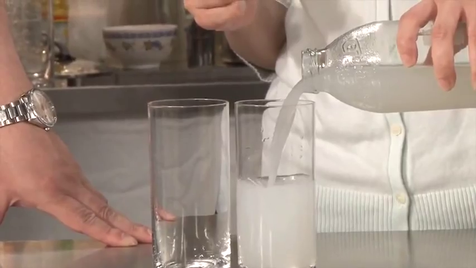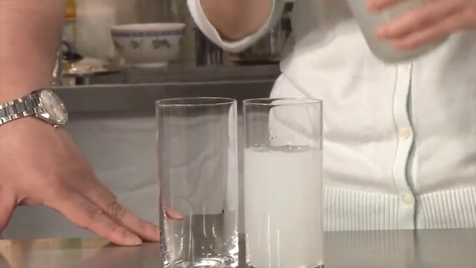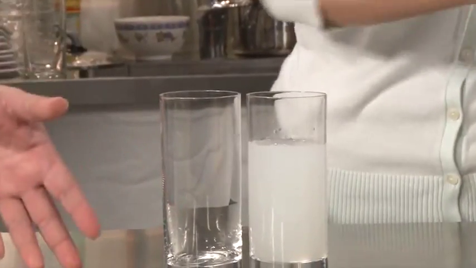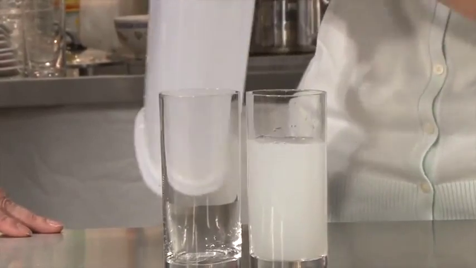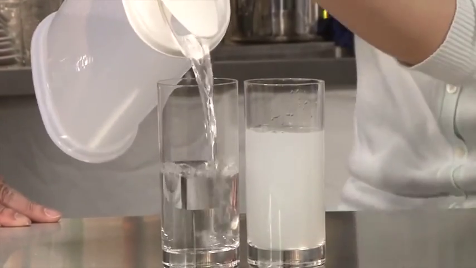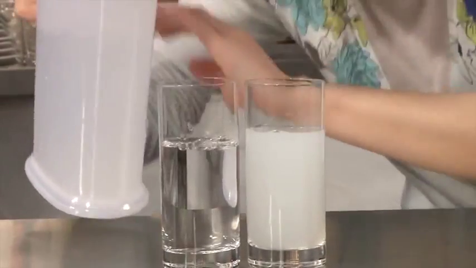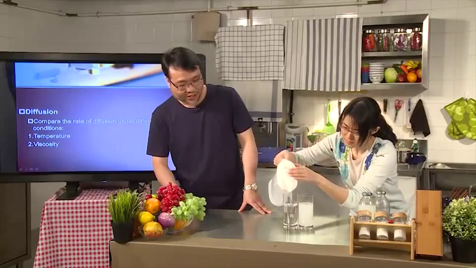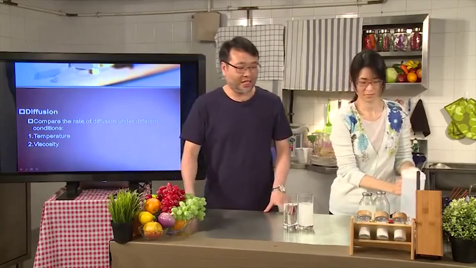Here it goes. You see that they're a little bit turbid. Okay, done. And on the left-hand side, we're going to put in water. This is just tap water. So basically, in terms of viscosity, they are not as viscous. So we do the same experiment again.